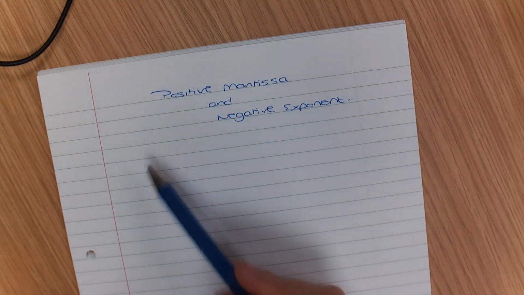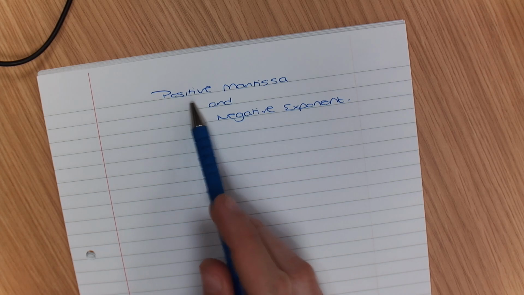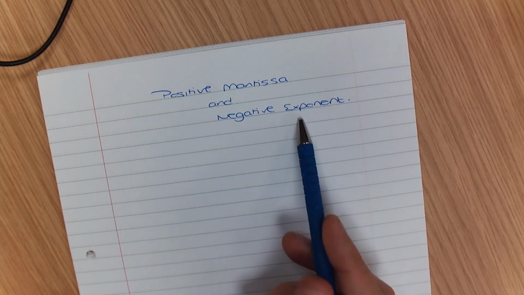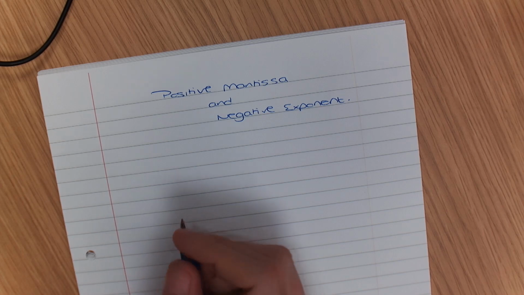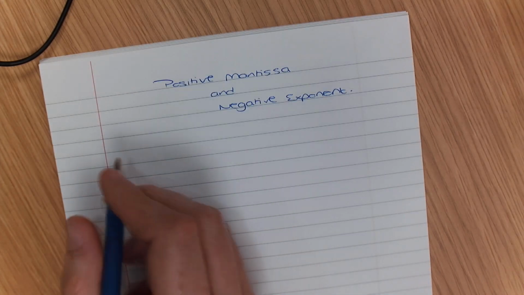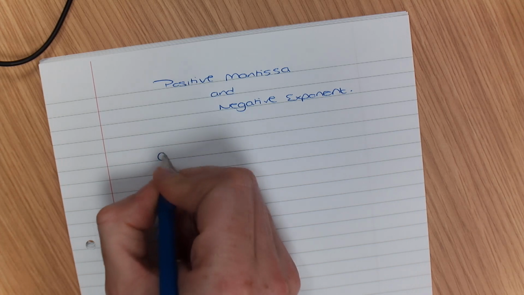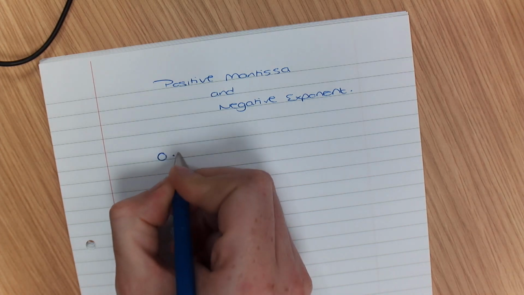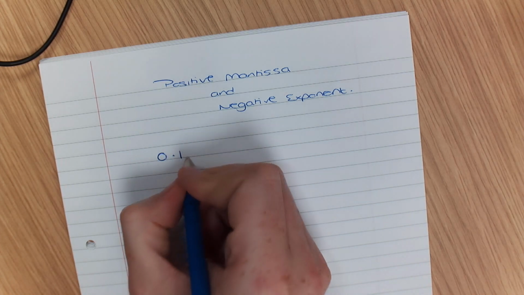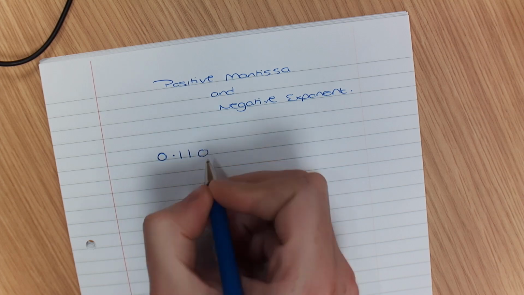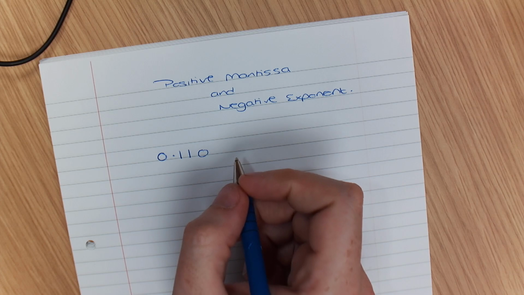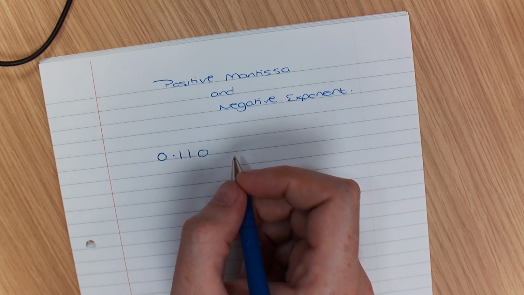Sometimes when we are working with these numbers, we can end up with a positive mantissa and a negative exponent. So if I give you this example here, what we've got is 0.11, and we're going to go 0. So we're going to go for, again, a 12-bit number with an 8-bit mantissa and a 4-bit exponent.